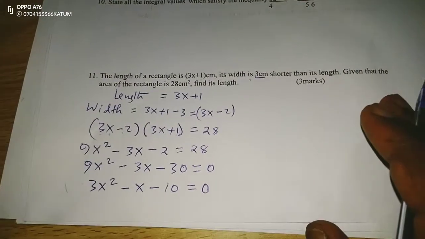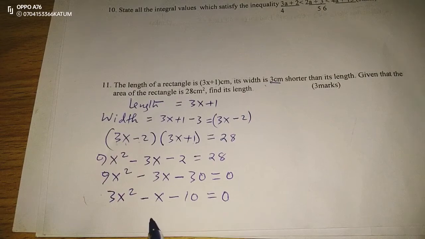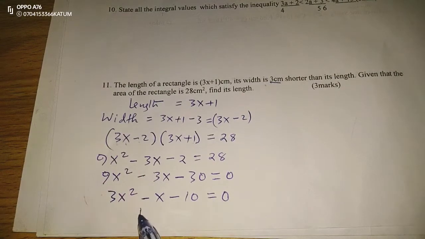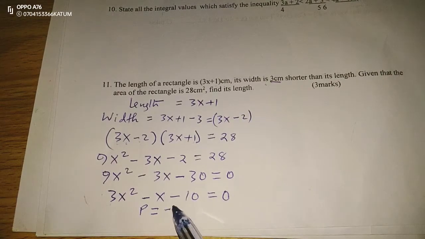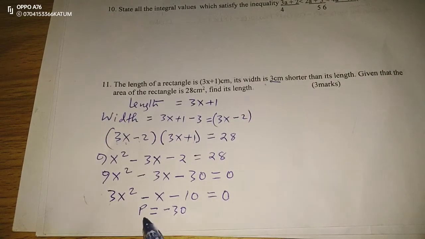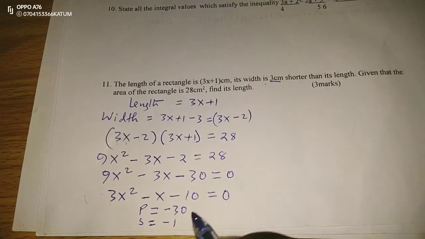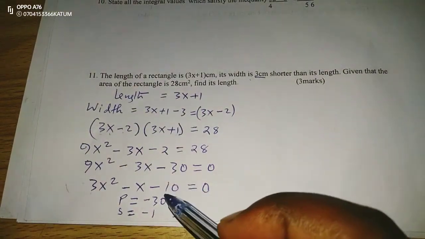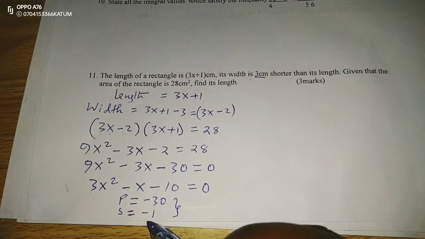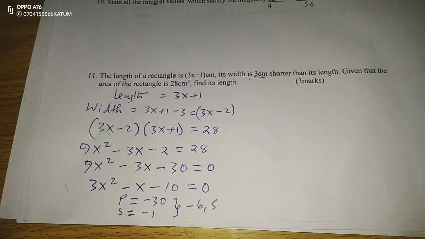And so we can solve preferably using the factorization method, whereby we need a product of a times c, which is 3 by negative 10, negative 30, and a sum of negative 1. The two factors, which when multiplied we get negative 30, and when added negative 1, are negative 6 and 5.